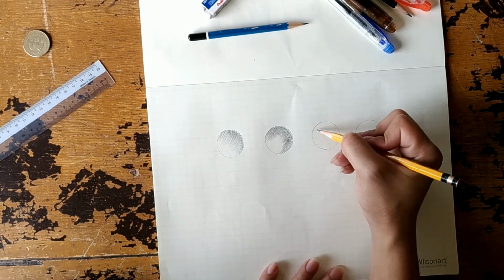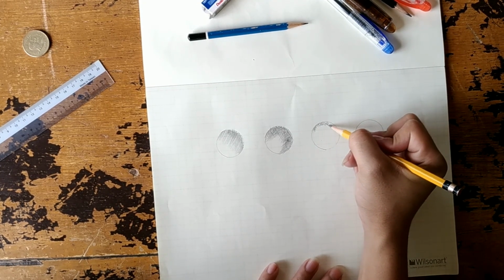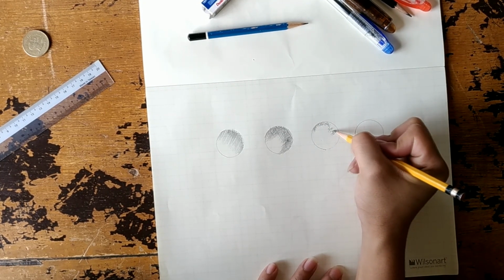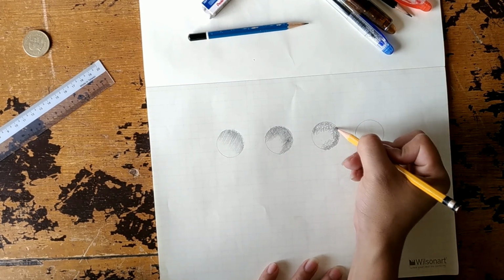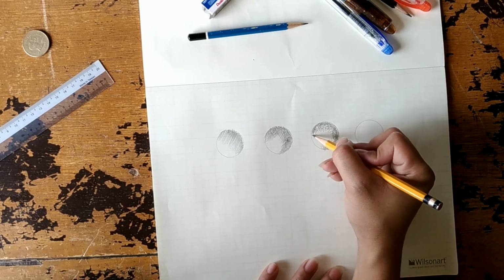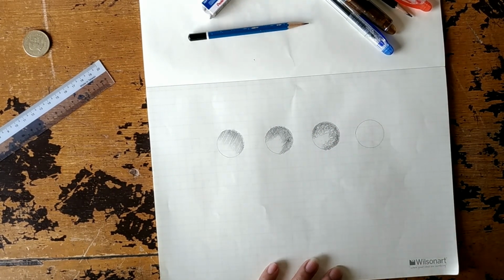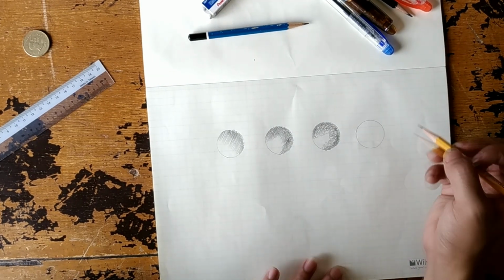Next will be the scribble. So it's a series of curly lines lang siya. Or curly shadings. Para ka lang naglalaro. You build it up sa mga areas na darker. So you control your pencil. Yan. Now we have the stippling.